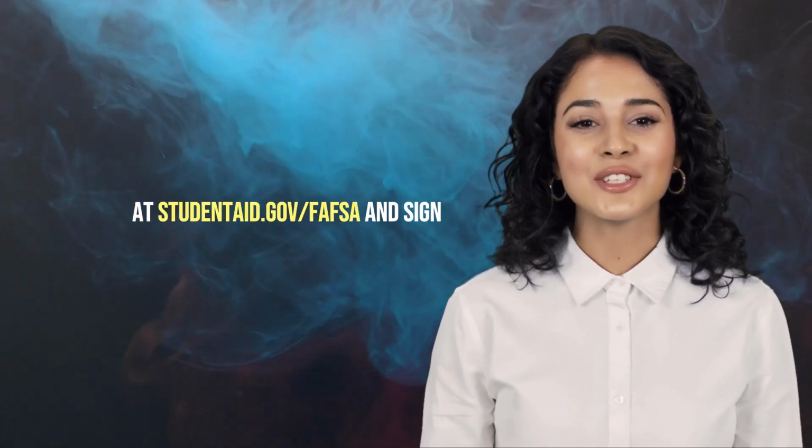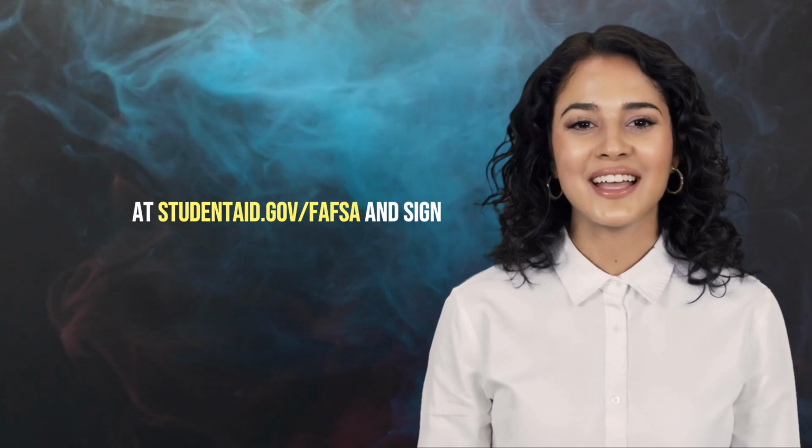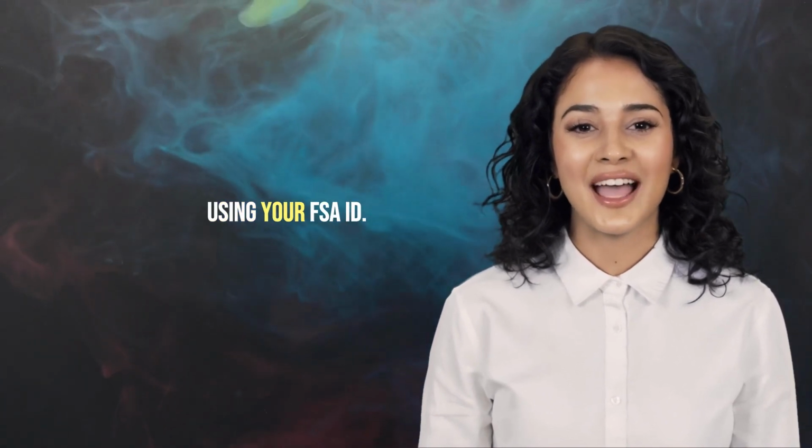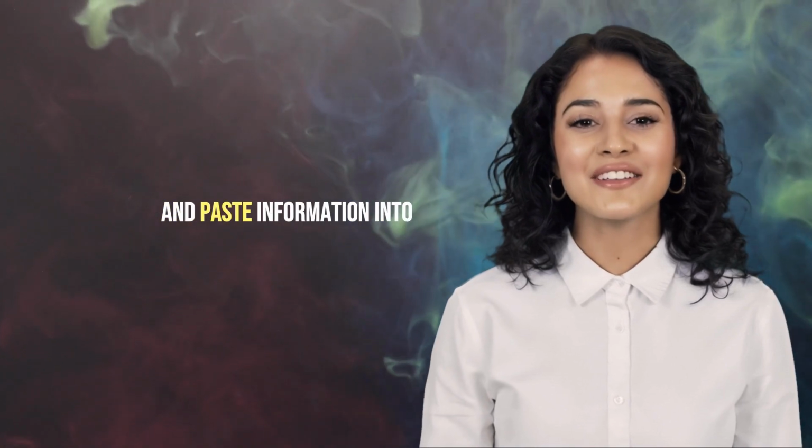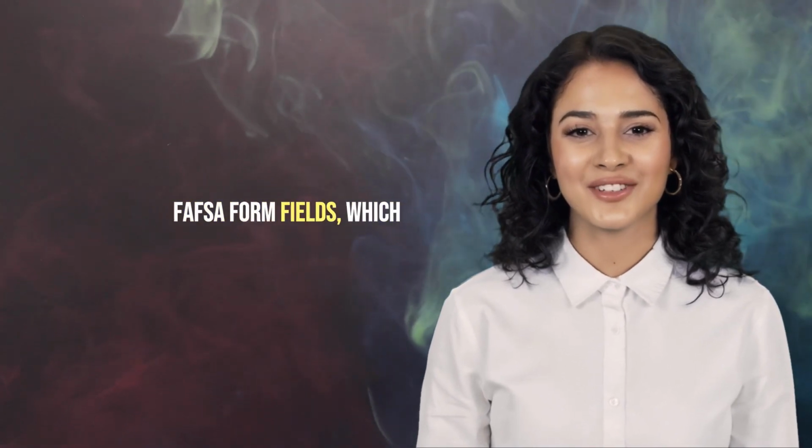Step 1. Go to the official FAFSA website at studentaid.gov/FAFSA and sign in to your account using your FSA ID. Step 2. Understand that Clipboard Access refers to your ability to copy and paste information into FAFSA form fields, which can save time when entering data.